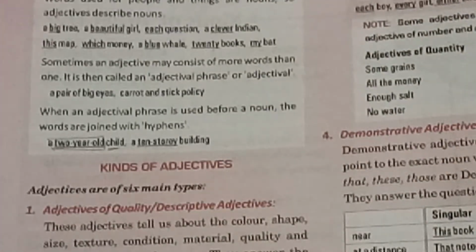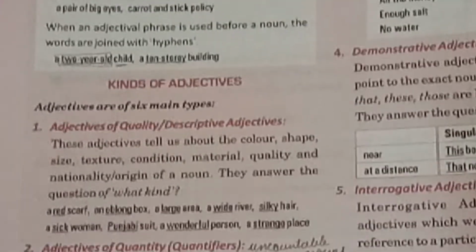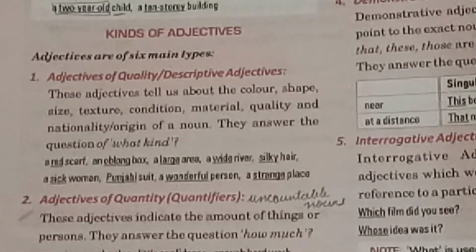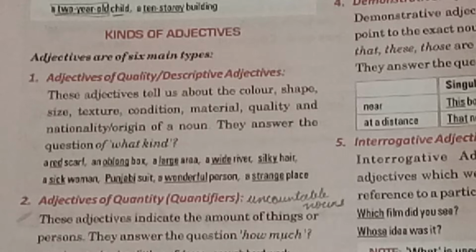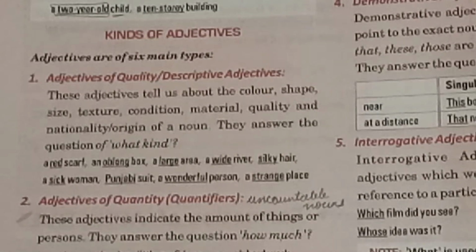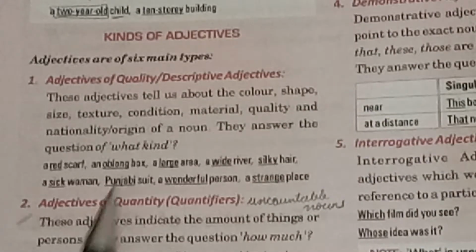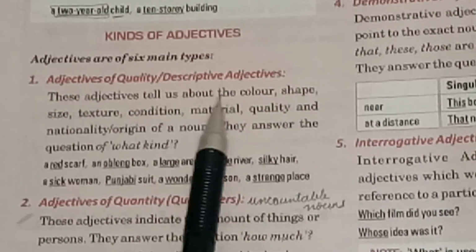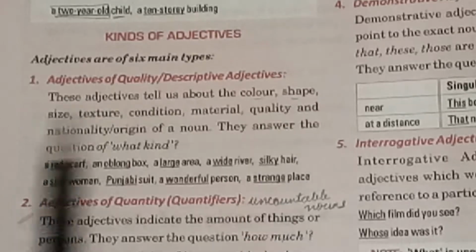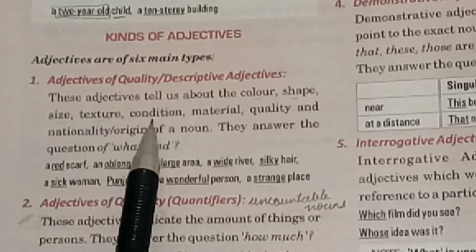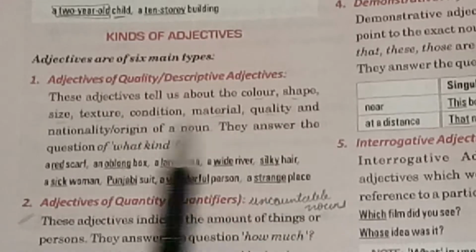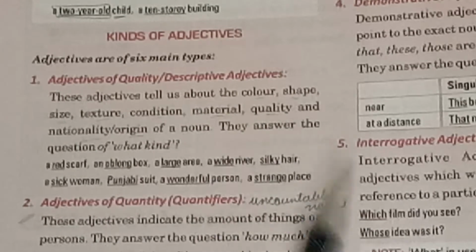Now we begin with the very first kind of adjective, that is the adjective of quality. As I told you in my previous video, an adjective of quality means the adjective which answers what kind of noun it is, right? Kind means it can explain the color, shape, size, texture, condition, material, quality, nationality, origin of a noun.